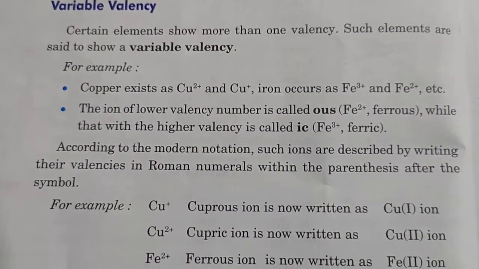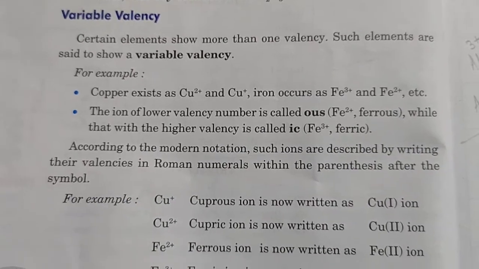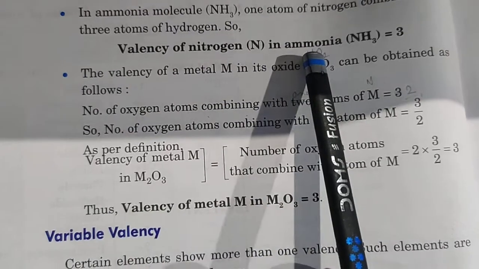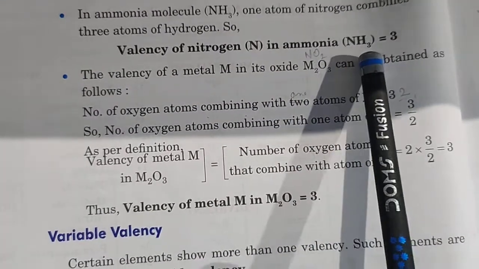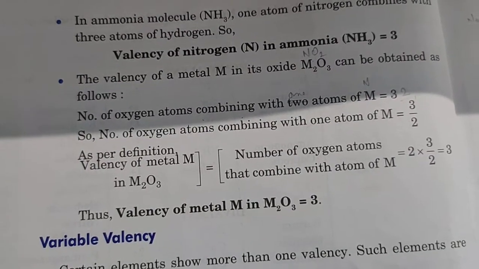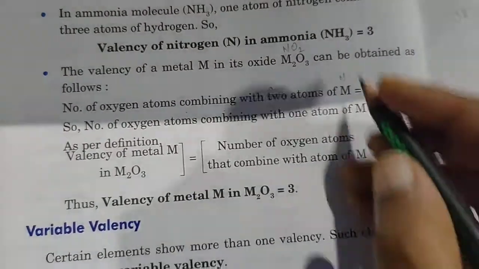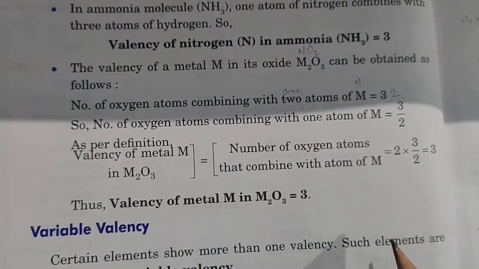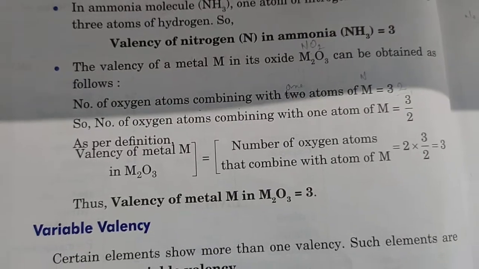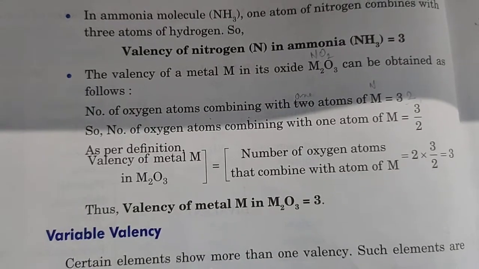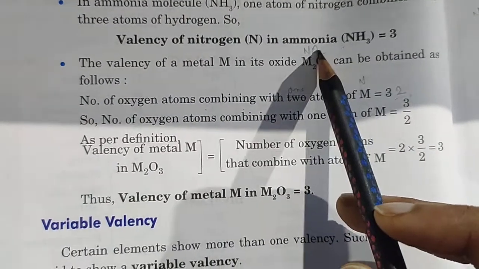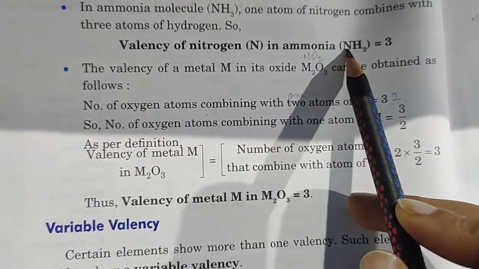Now you see the valency. See here, the valency of nitrogen in ammonia, NH3, is equal to 3. This valency we can find by taking X also. We know you have to remember some of the valencies of elements. Like we know the valency of hydrogen is +1. So here you have to find the valency of nitrogen, so let the valency be X.